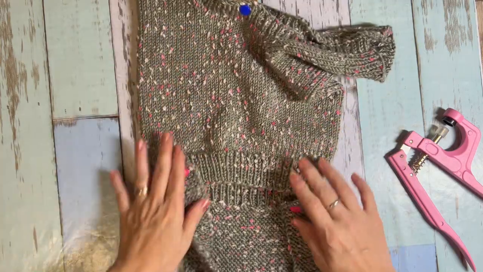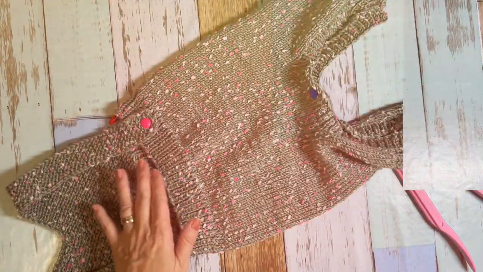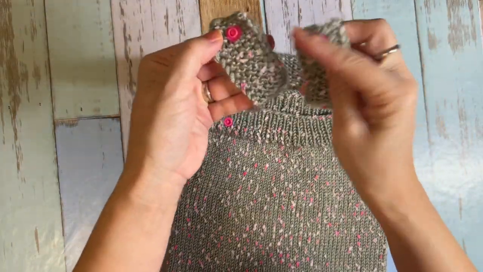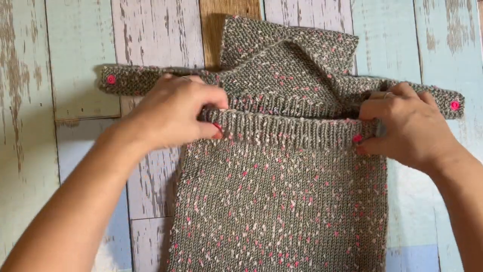Okay. So that's it for today. I had a great time knitting the baby stuff, even though I don't have a baby and I never had a baby.